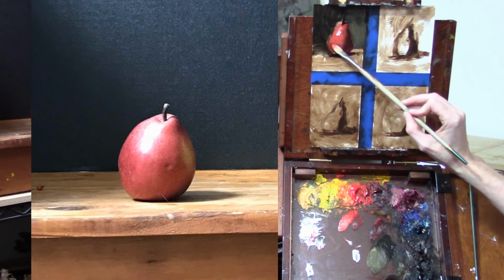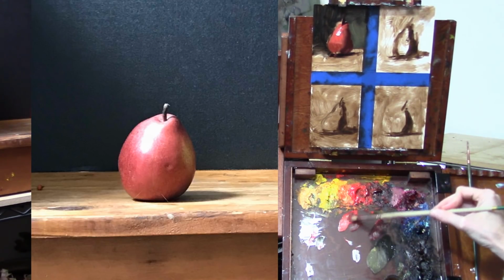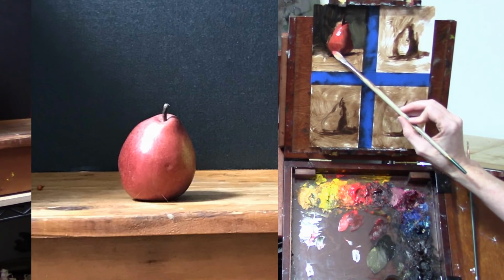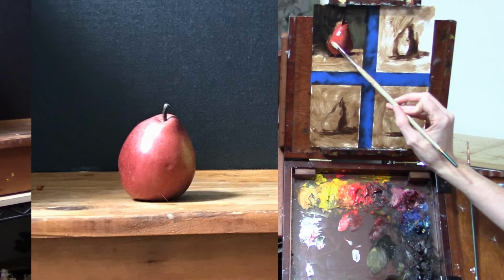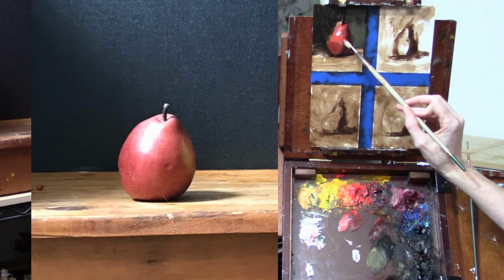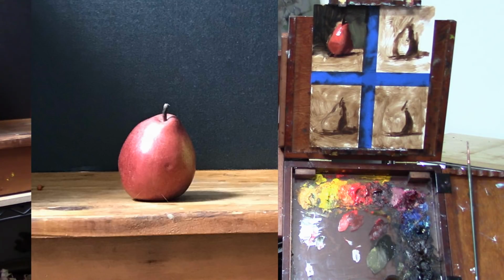As this part of the belly of the pear is turning under, I can start to add a little bit warmer red and drop the value a little bit darker. It's small steps at a time so that you don't destroy the form.